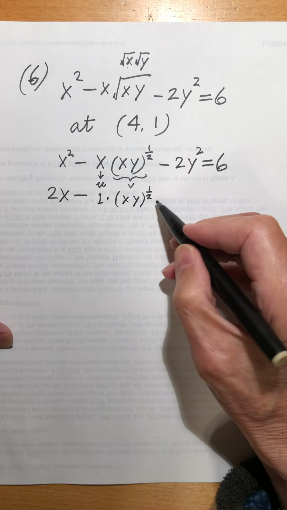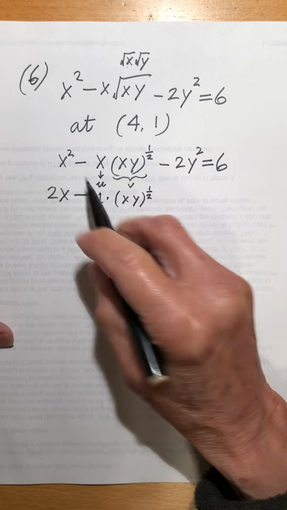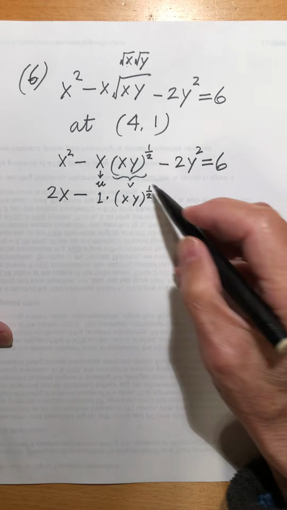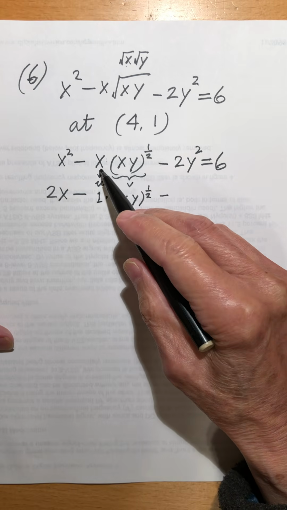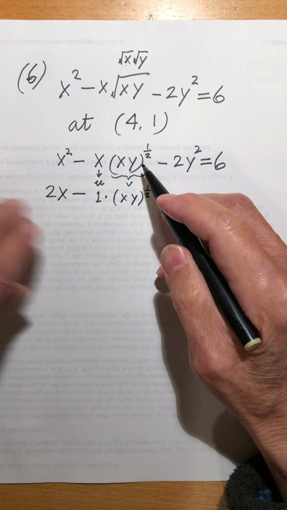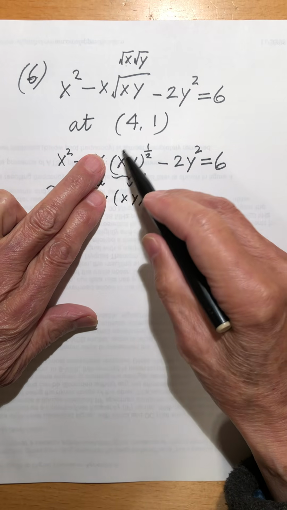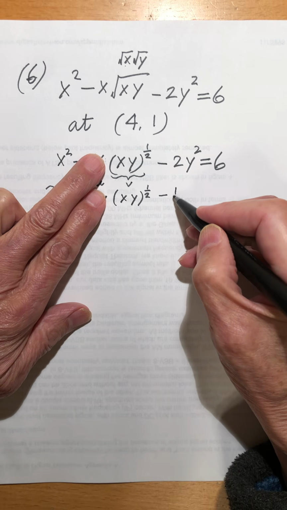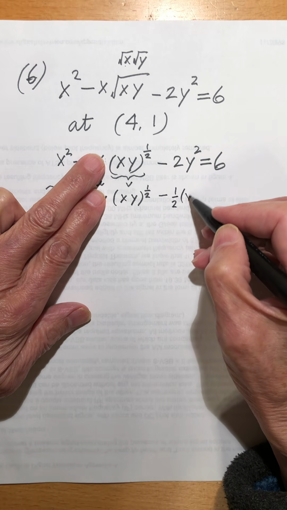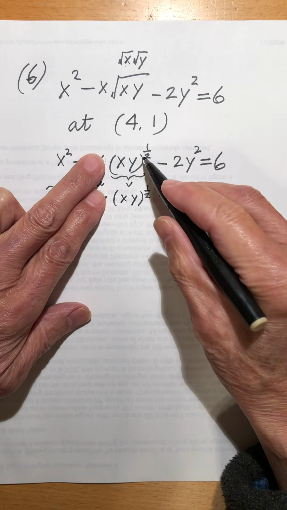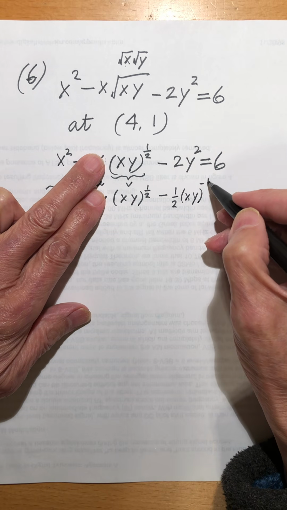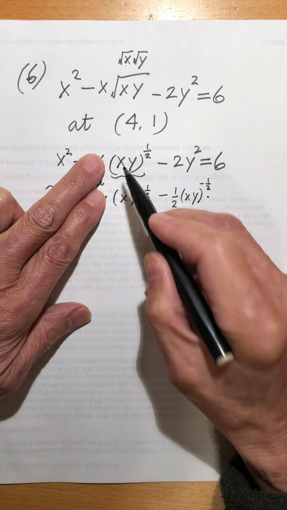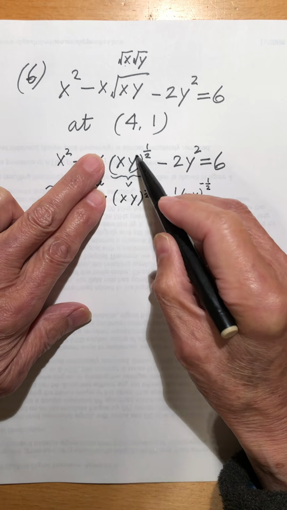V is this. U prime V times a plus, but I have a minus here, so it becomes minus, all right? It becomes V prime U. Look here, the derivative of this: the power rule first, 1/2 xy to the 1/2 minus 1, negative 1/2, times chain rule, the derivative of this. But the derivative of this is another product rule.